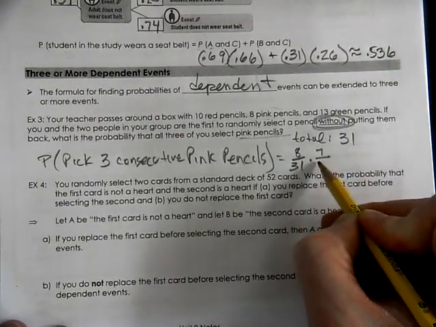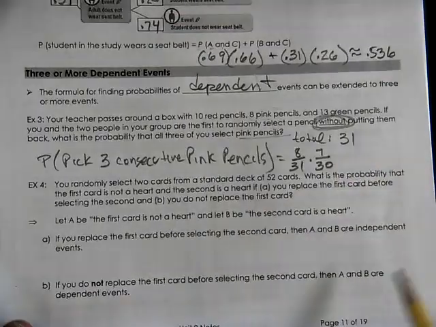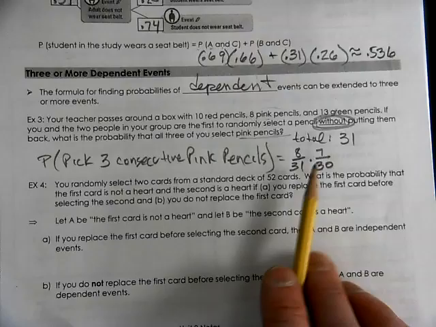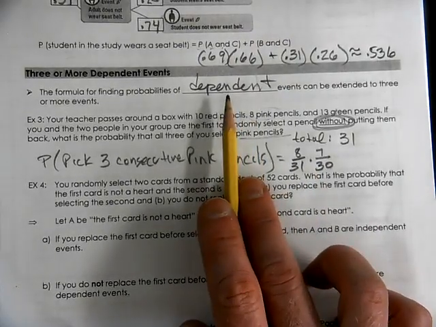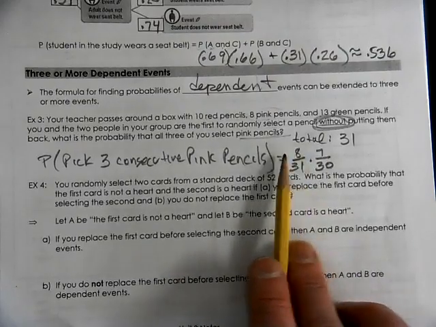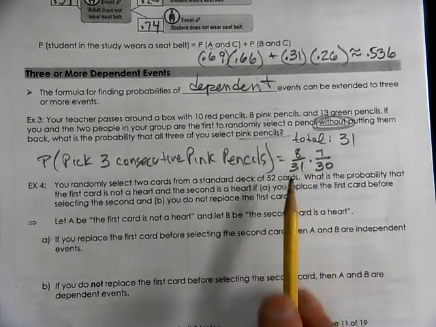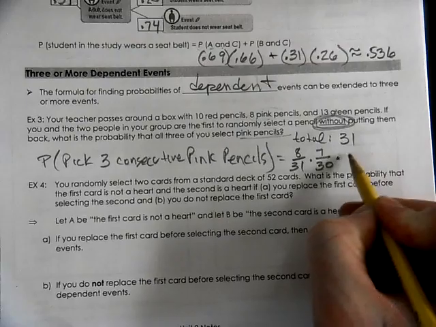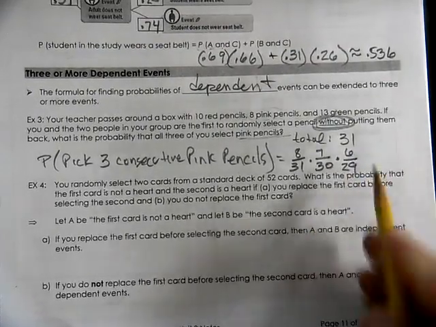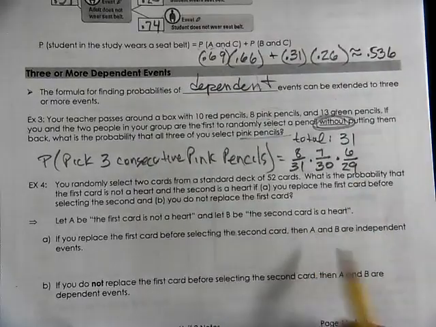Then there's 7 out of only 30 because we did not return them. This is what makes it dependent. Now there's less pencils. The probability is changing for each person. Then there's only 6 pencils in there out of 29. 6 pink ones out of 29 total.